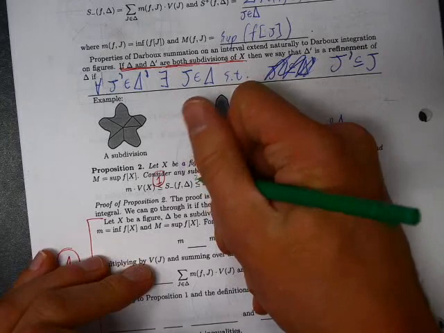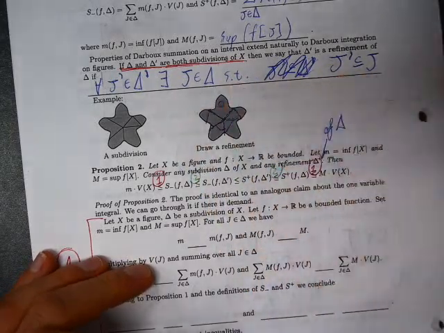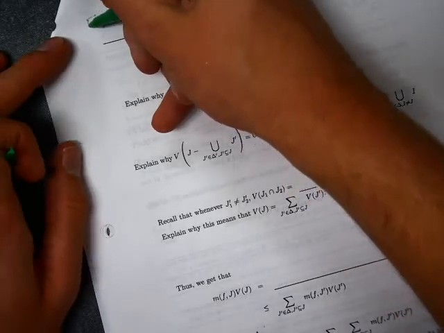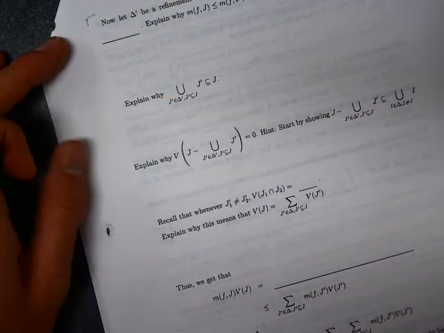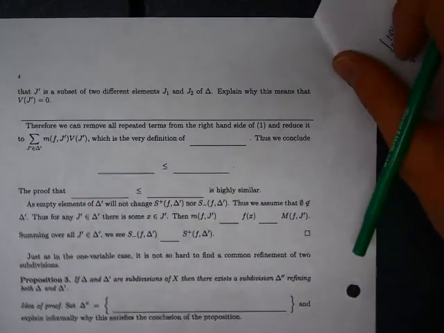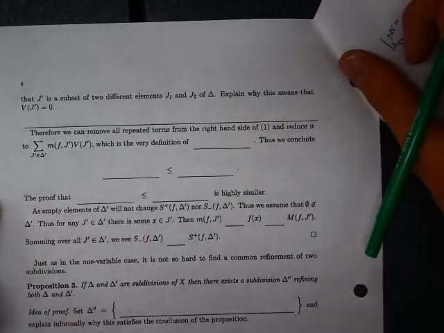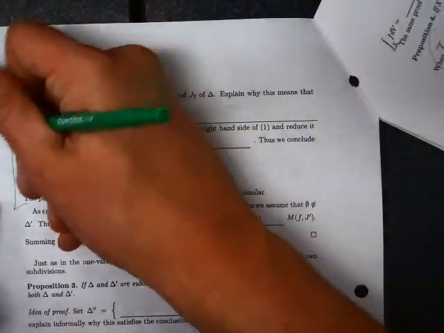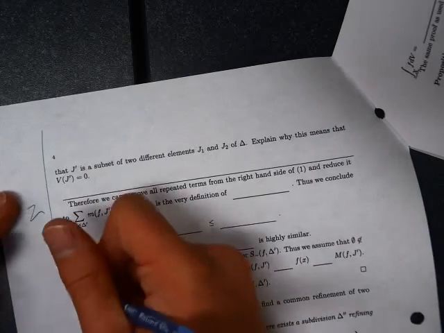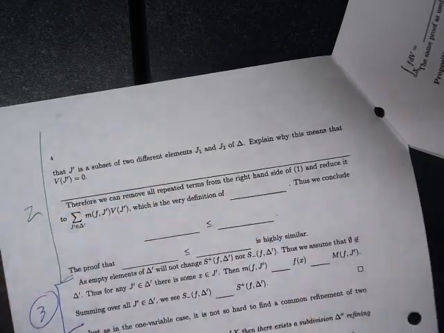The proof of item 2 is longer, about a page plus a little bit, though there are big gaps. And then that middle inequality takes like half a line.